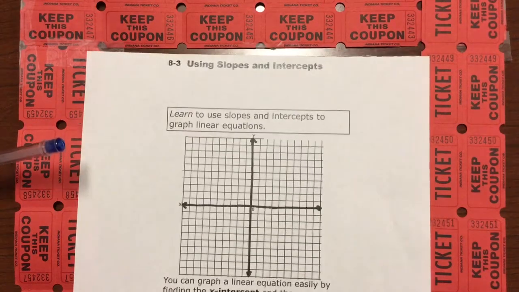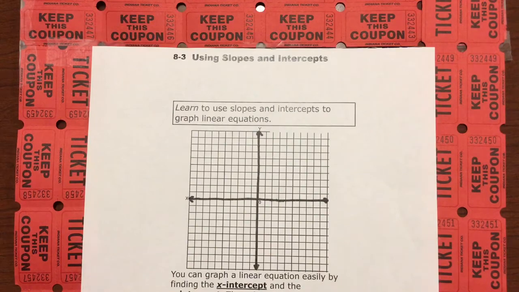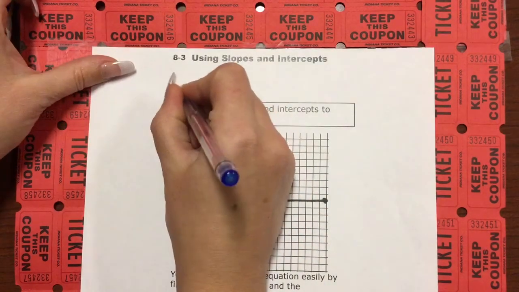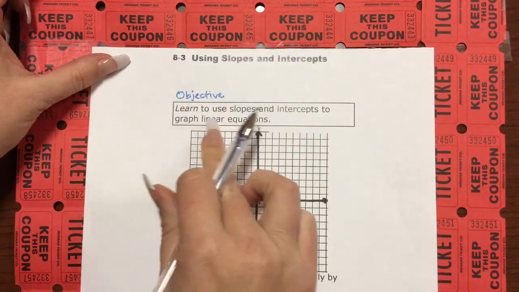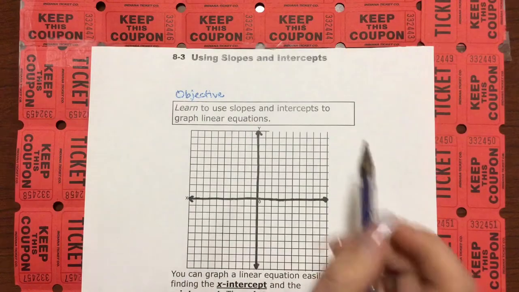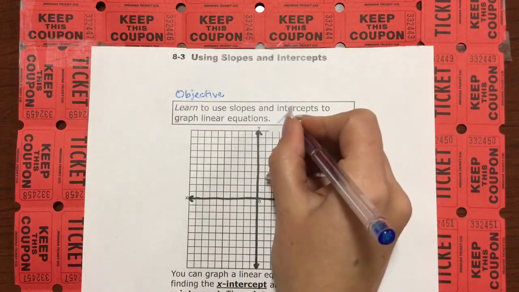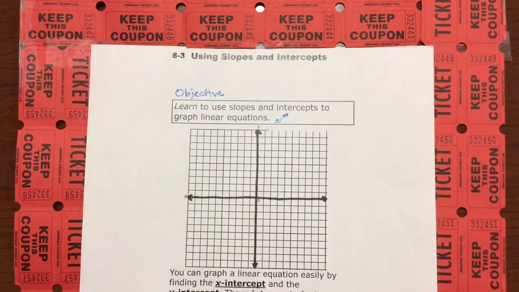Hey, we are in Chapter 8, Lesson 3. Today we're going to be using slopes and intercepts. The objective for today is to learn to use slopes and intercepts to graph linear equations. And remember, linear equations just means that it is a straight line. So that's what we're going to be doing today.